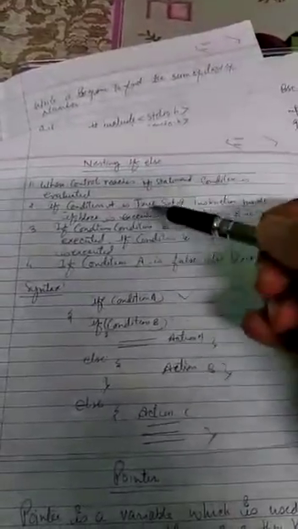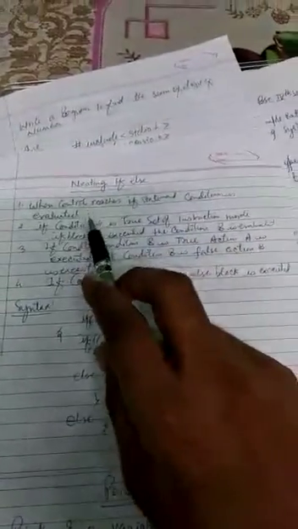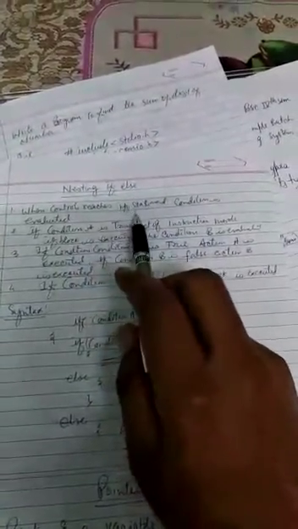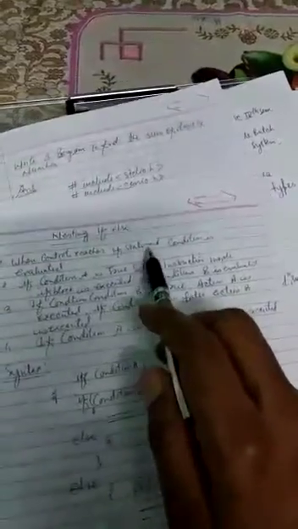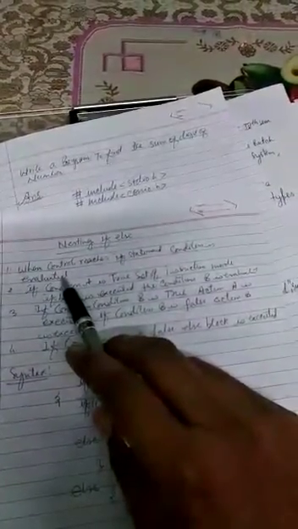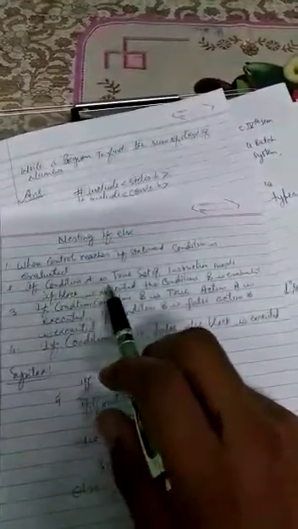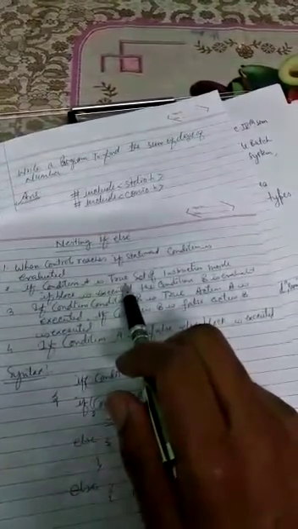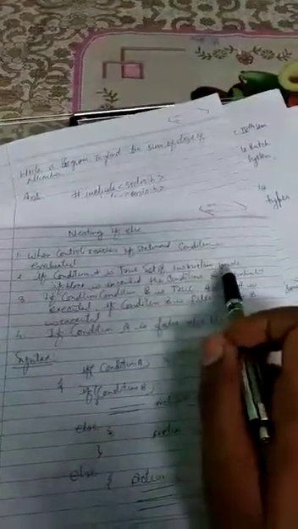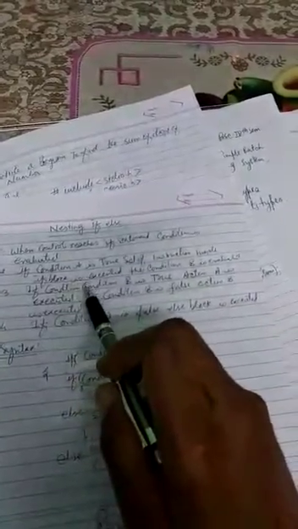It follows various steps. When control reaches the if statement, its condition is evaluated. If condition A is true, the set of instructions inside the if block is executed, then condition B is evaluated.